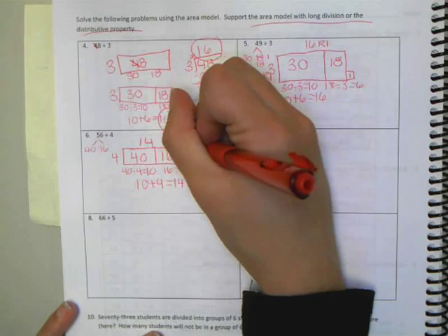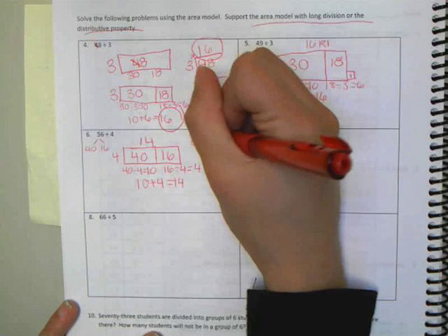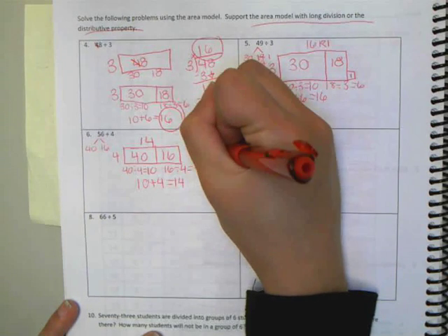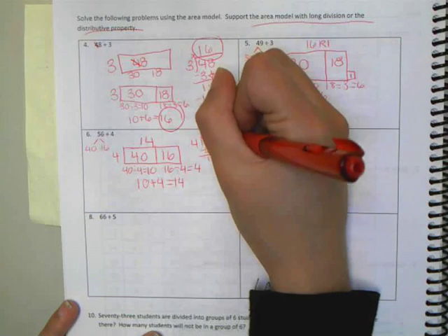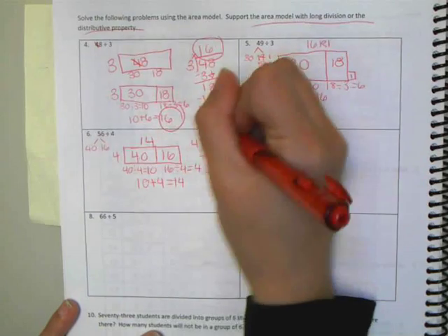Let's check it just to be sure. My 56 and my 4. 4 goes into 5 one time. 4 times 1 is 4. Subtract it. 4 goes into 16 4 times. Perfect, they're twins.